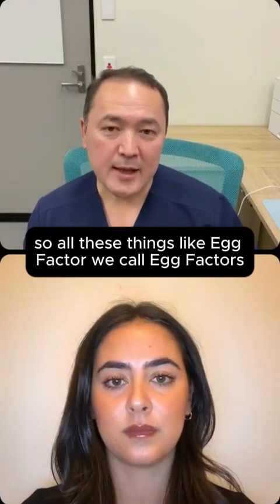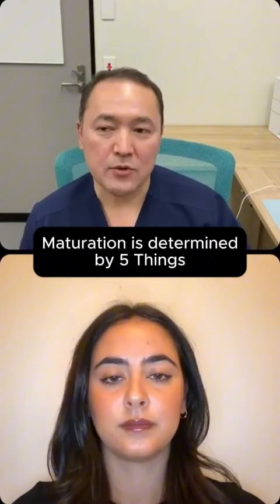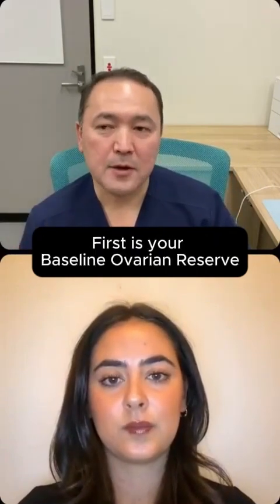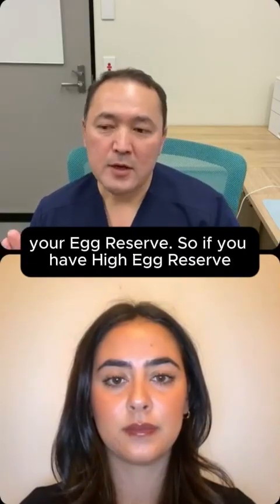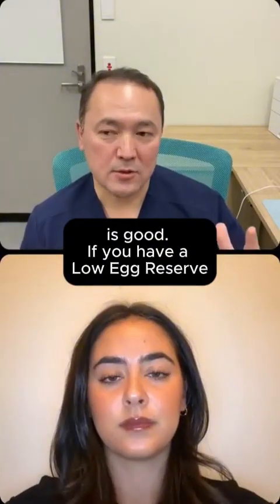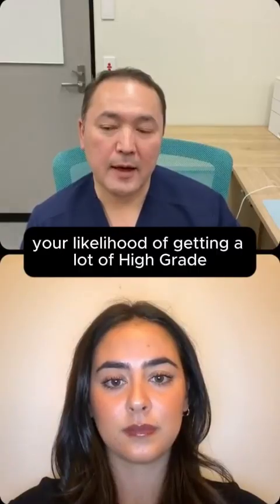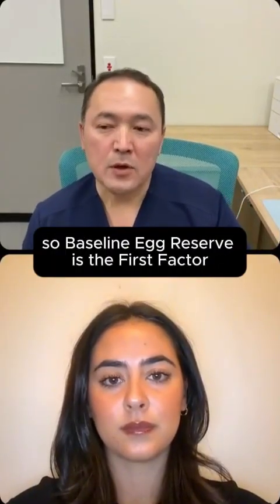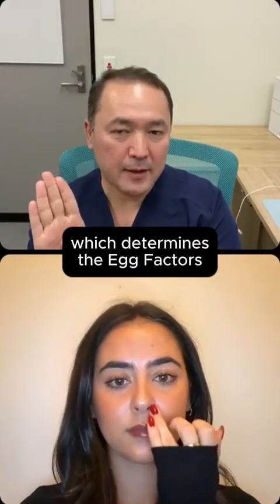All these things, we call egg factors, which are egg quantity, quality, and maturation, are determined by 5 things. First is your baseline ovarian reserve, your egg reserve. If you have high egg reserve, your likelihood of getting a lot of healthy eggs is good. If you have low egg reserve, your likelihood of getting a lot of high quality eggs is low. So baseline egg reserve is the first factor which determines the egg factors.